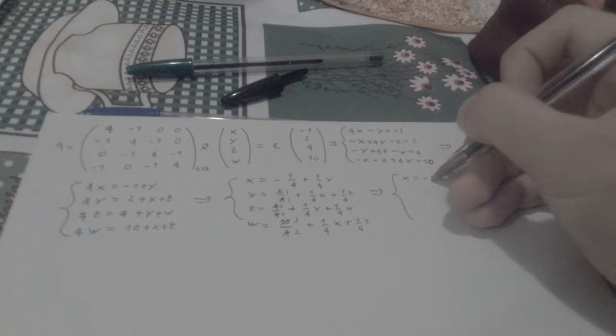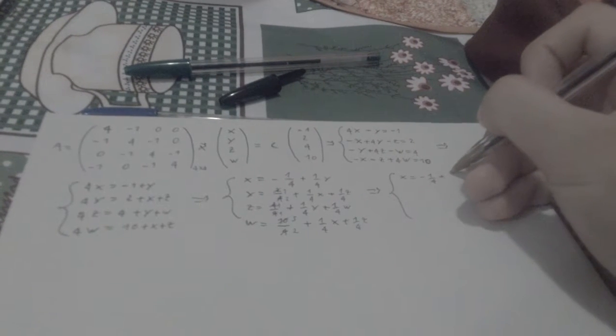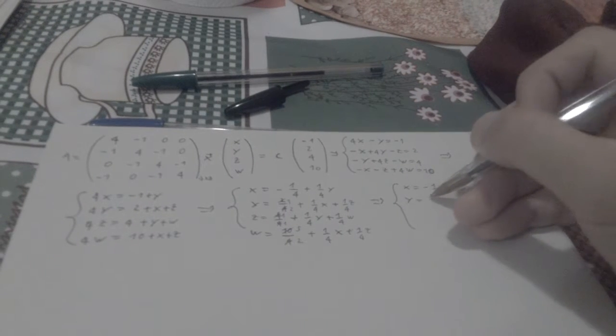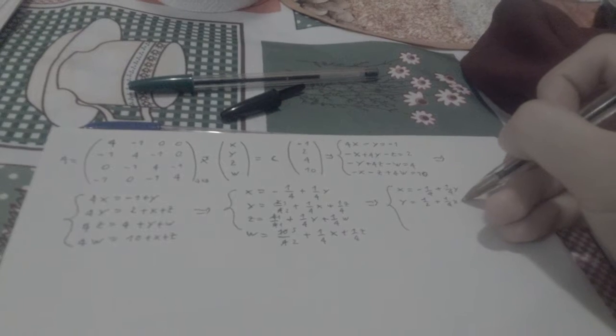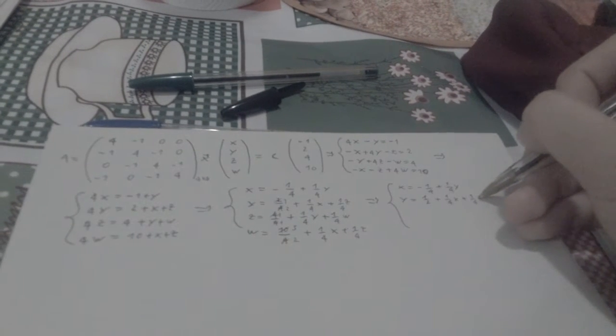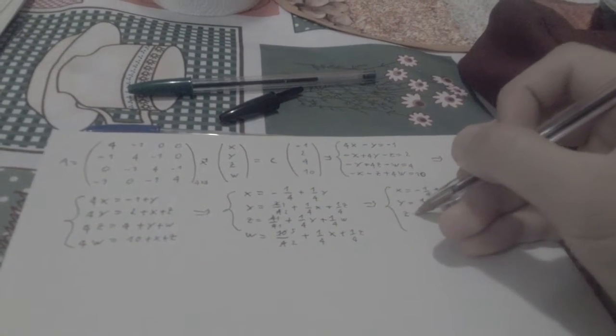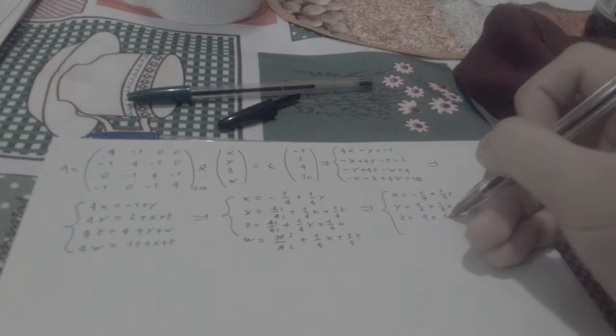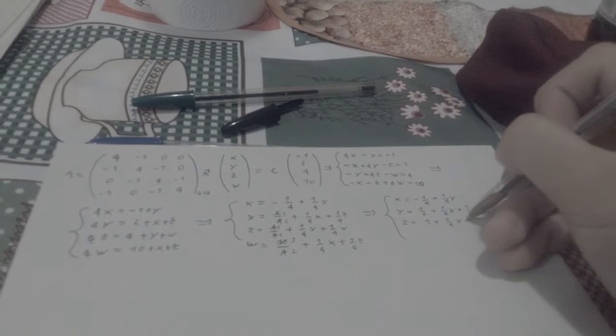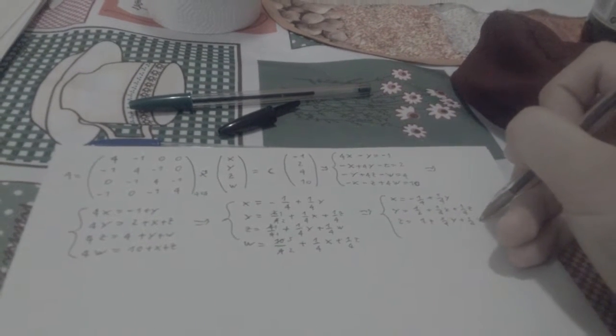So x is equal to 1 over 4 plus 1 over 4 y. Then y is equal to 1/2 plus 1 over 4 x plus 1 over 4 z. Then z is equal to 1 plus 1 over 4 y plus 1 over 4 w.